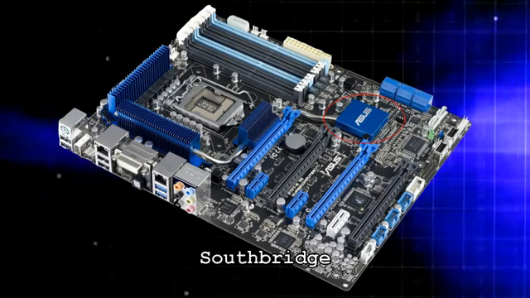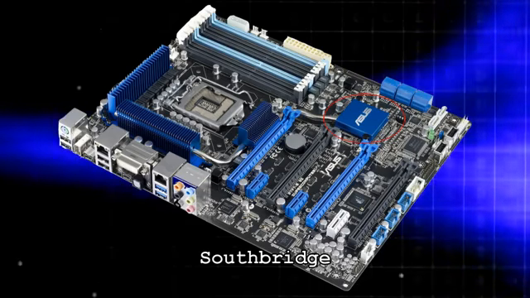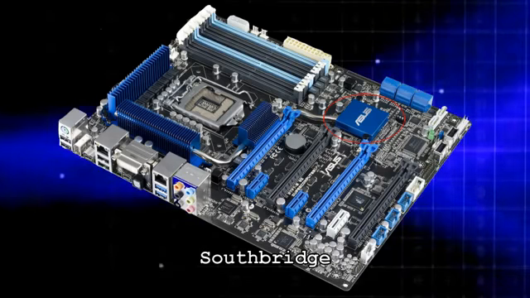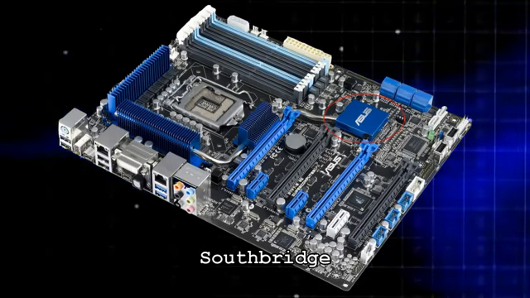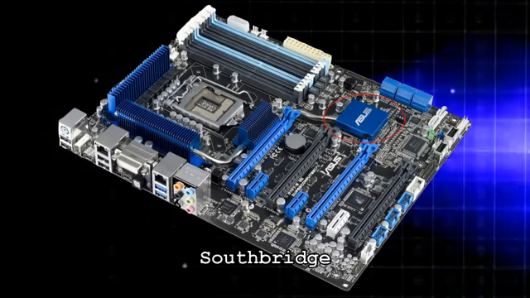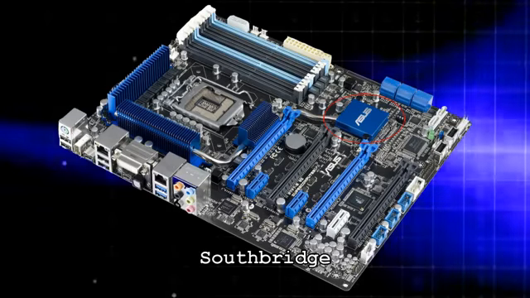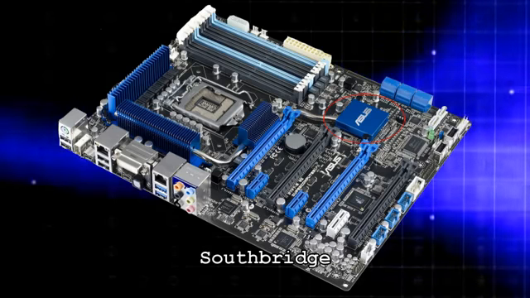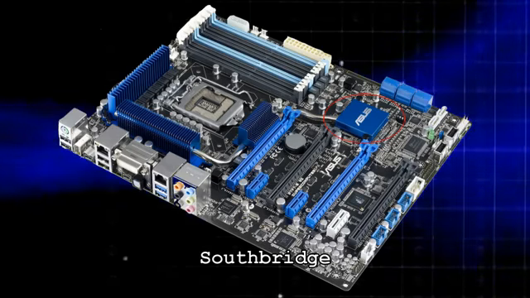Southbridge, also known as the Input or Output Controller Hub or ICH chipset, allows the CPU to communicate with PCI slots, PCI Express X1 slots like expansion cards, SATA connectors like hard drives and optical drives, USB ports like USB devices, Ethernet ports and onboard audio.